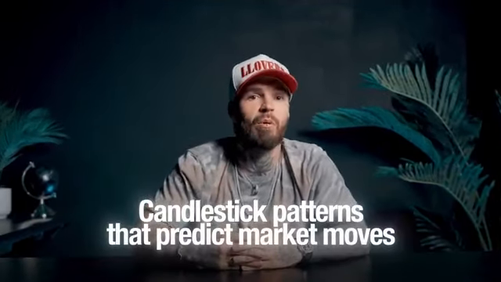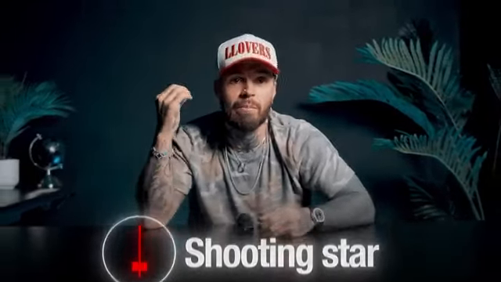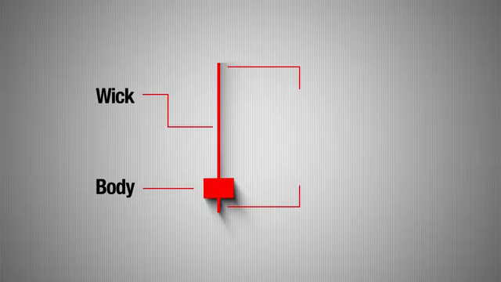Candlestick patterns that predict market moves. Now, let's talk about 3 candles you absolutely need to recognize if you want to stop bleeding money in the market. Number 1, the shooting star. The market is about to dump. Imagine this. The price has been pumping. Everything looks good. Bulls are hyped. Twitter is screaming, and all of a sudden a candle forms that looks like an upside down hammer. Tiny little body with a huge wick on top. This is called a shooting star. And it's a major red flag.